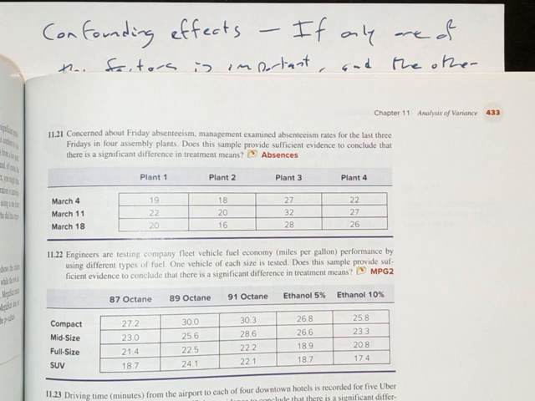And then I can go back and say, well, it looks to me like absenteeism is highest at plants 3 and 4 as opposed to plants 1 and 2. I've got averages of 20 and 18 at plants 1 and 2, but 29 and 25 at plants 3 and 4. That's method 1 to tell me I should reject this null hypothesis.